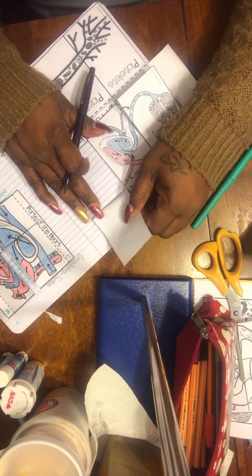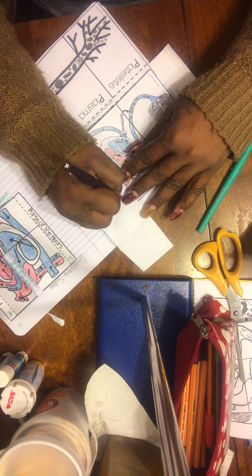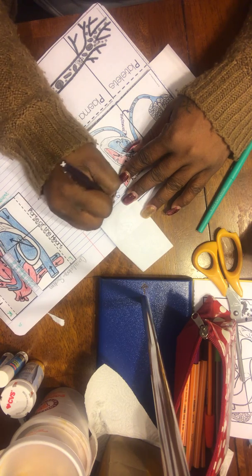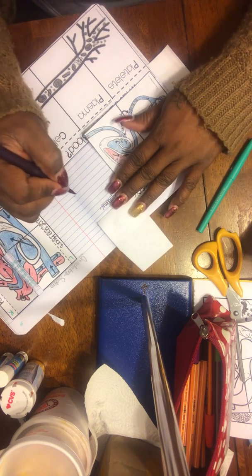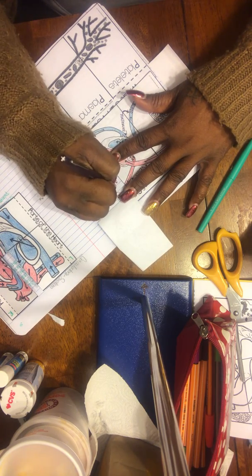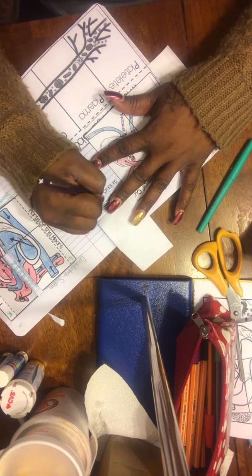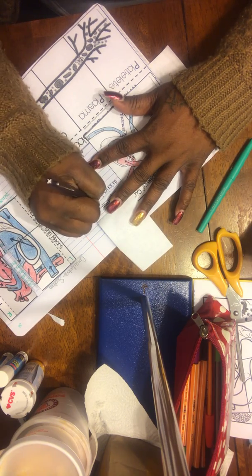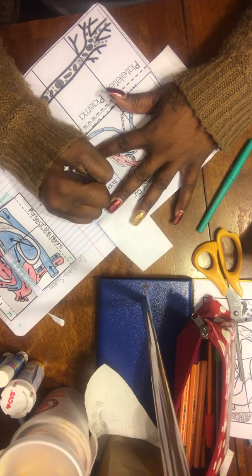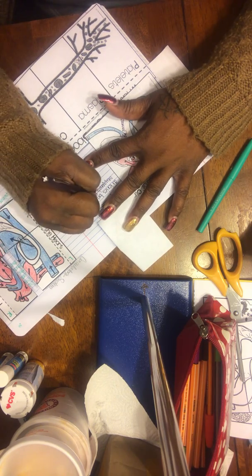And last but not least, you have what's called systemic circulation, okay? And your systemic circulation, your arteries bring oxygenated blood to body cells.